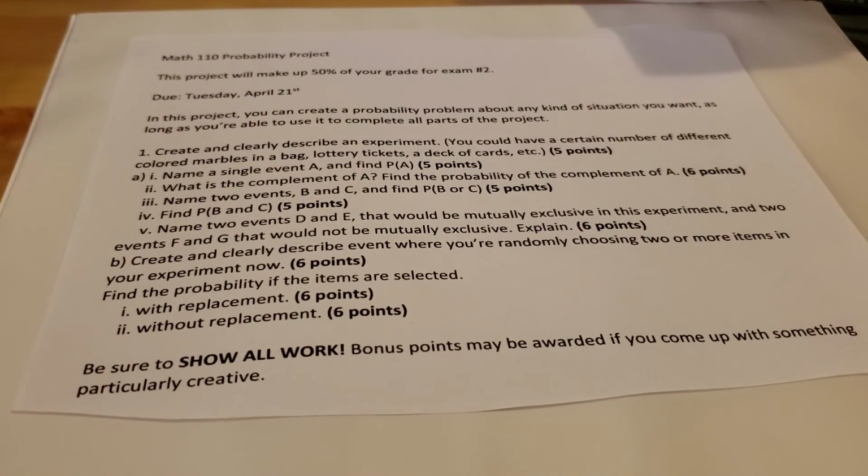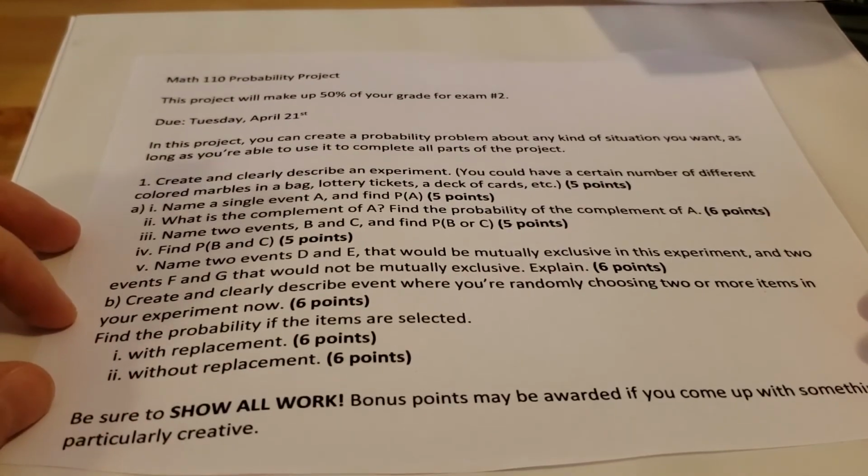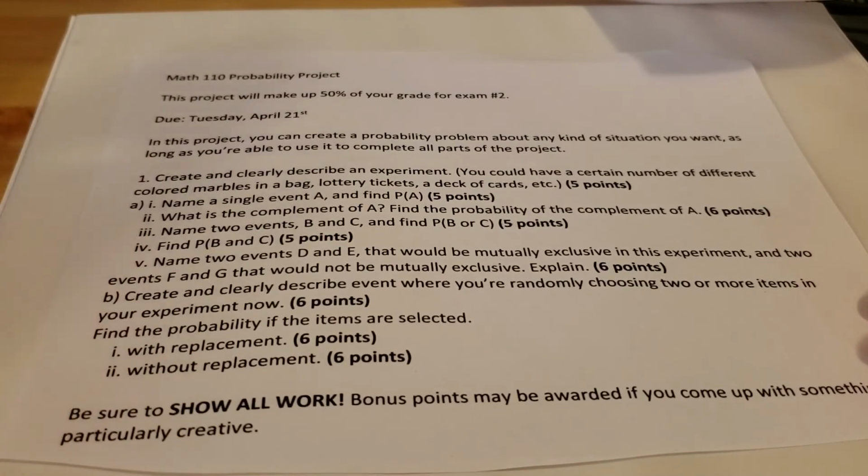Same thing went for the data analysis project. If you still have any questions about this, you can send me an email. If you want to set up a time on Google Meet to talk, you can also do that.